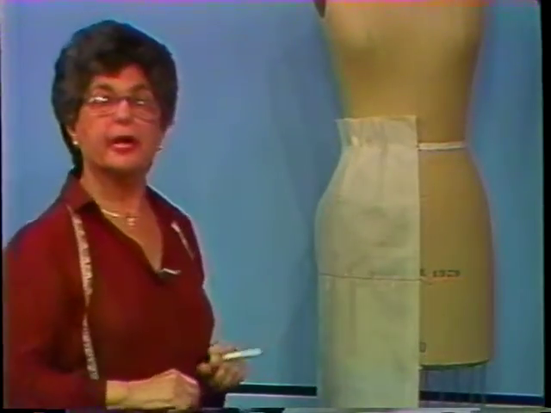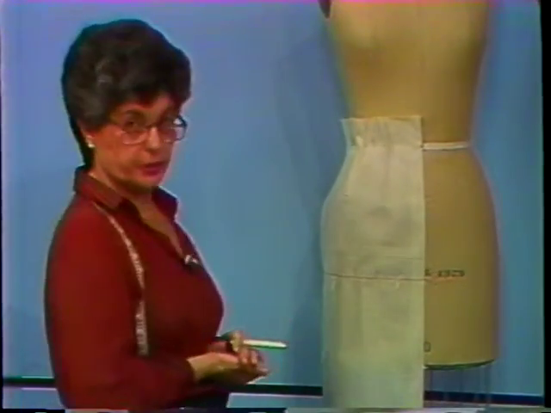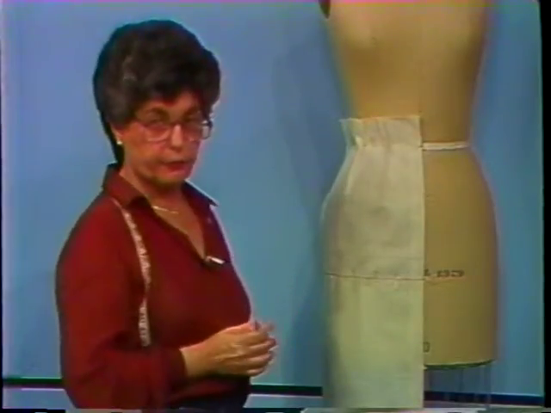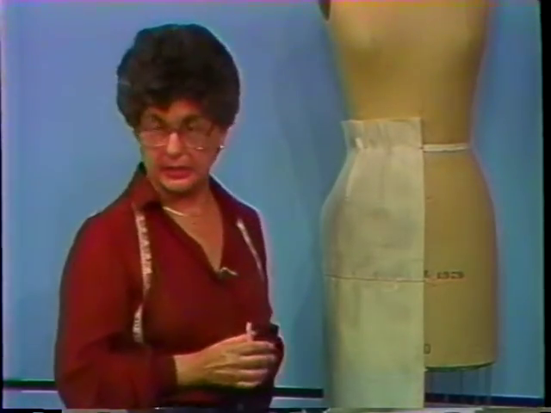Okay, we have now marked the skirt. We're ready to remove it from the form for the truing process.